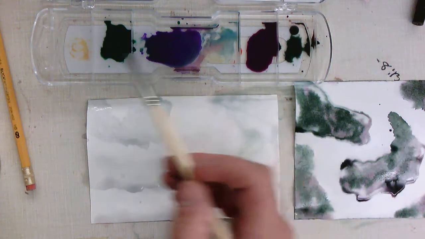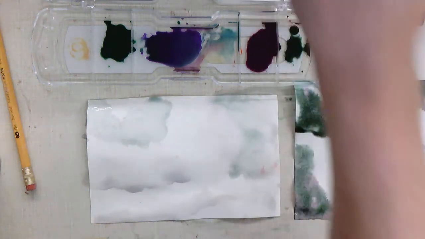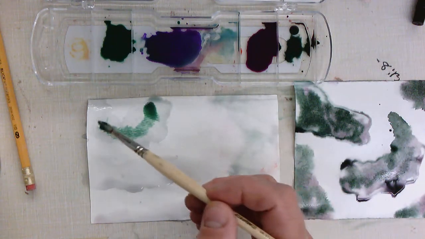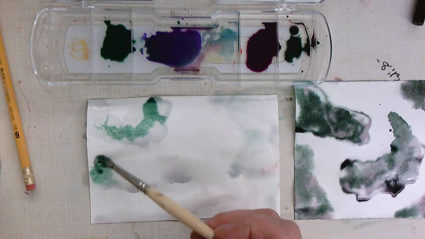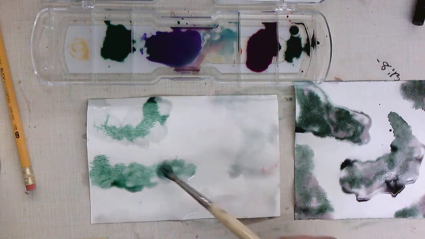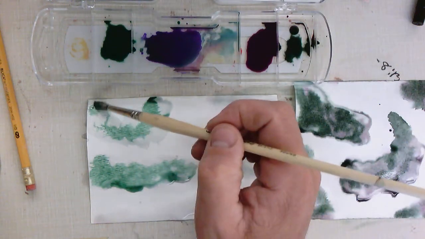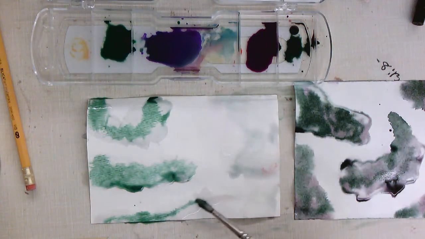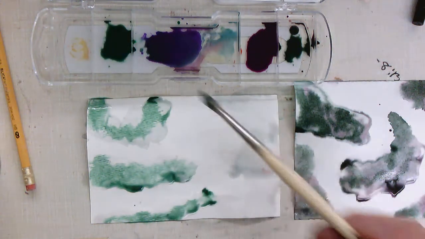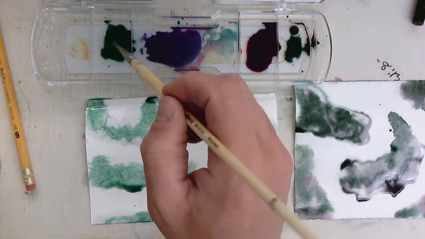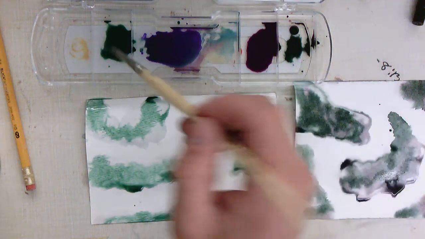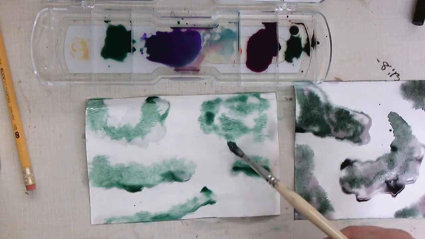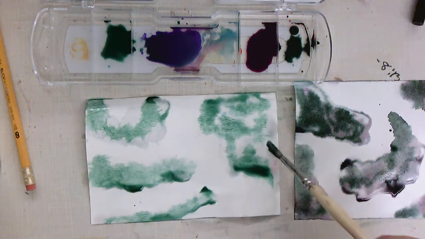All right, so I'm going to grab one of the other colors that I mixed up. I'm going to go with this green. Same deal. If this isn't moving around a lot, then you just add more water to your puddles. If you're doing this at home and worried about water and paint all over your table, you could do this on a plate maybe, I'm not sure.